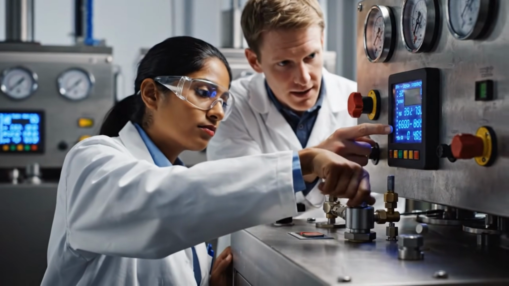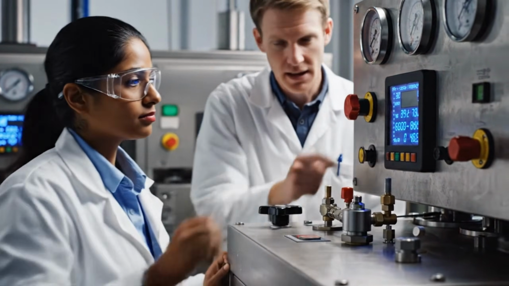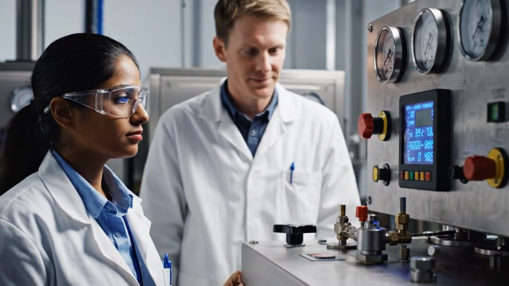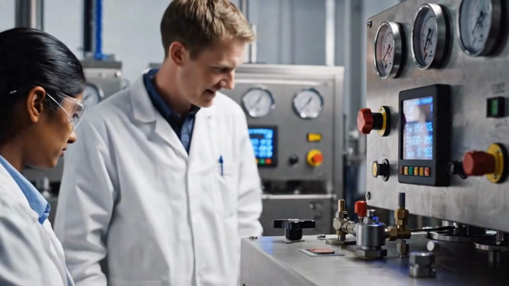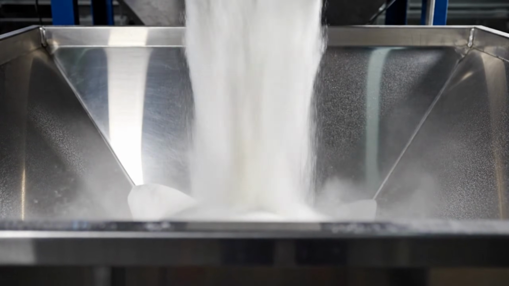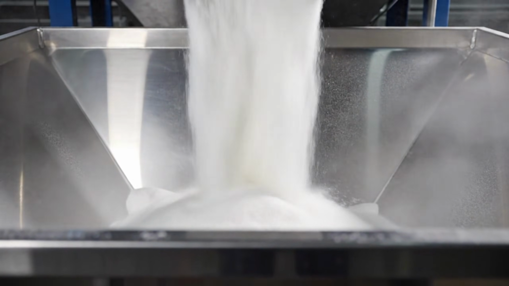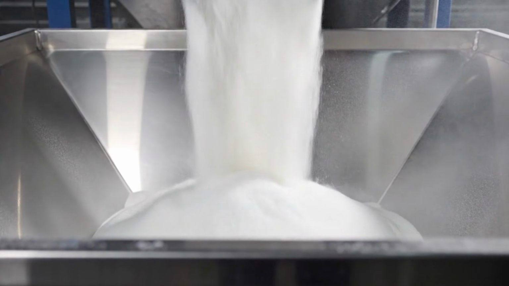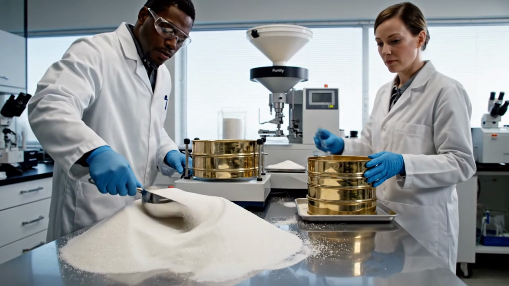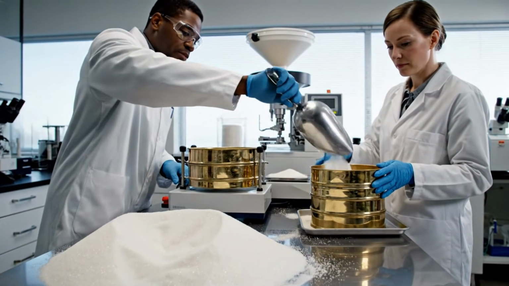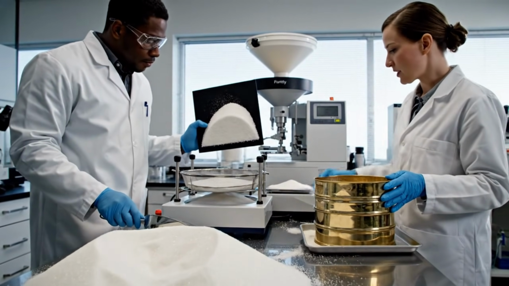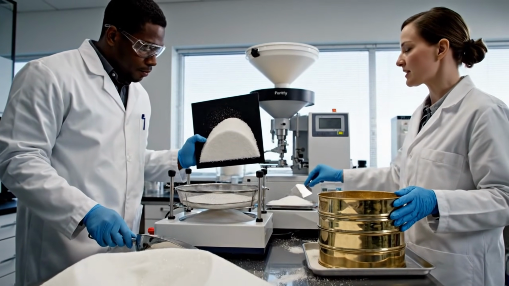Increasing the flow rate slightly. That's the spot. Bang on target. The particle distribution looks consistent with the last batch. Confirmed. Purity is at 99.8%.